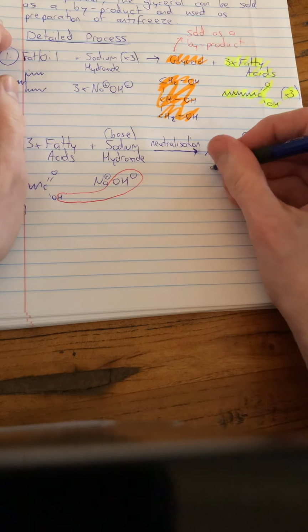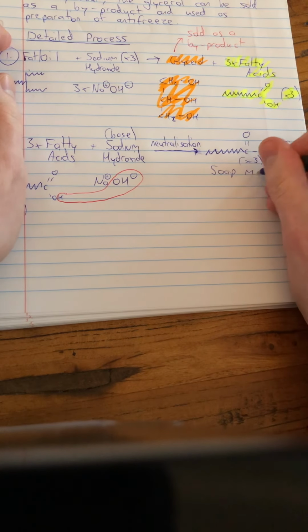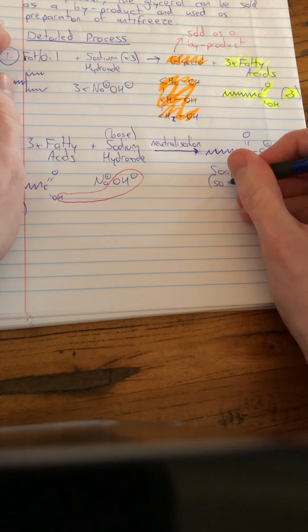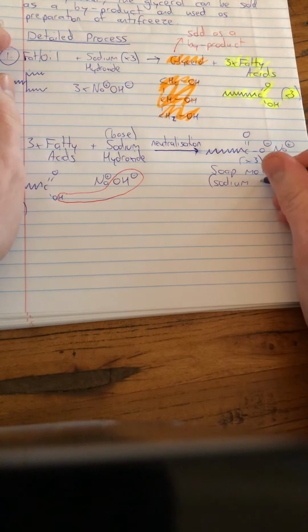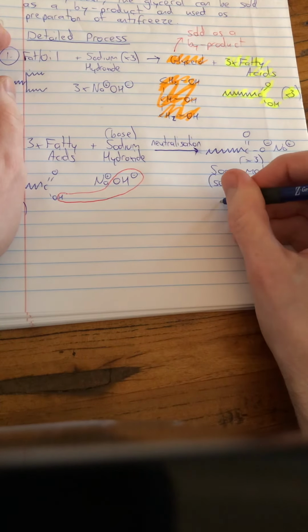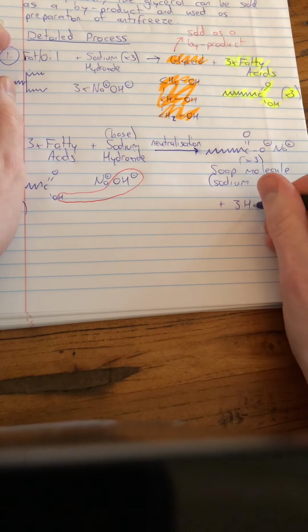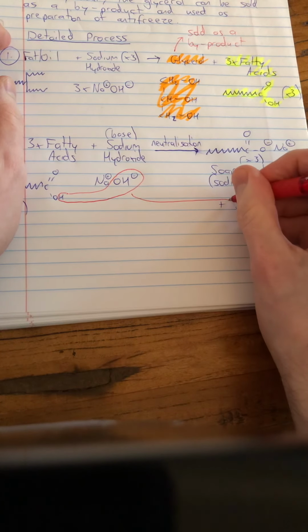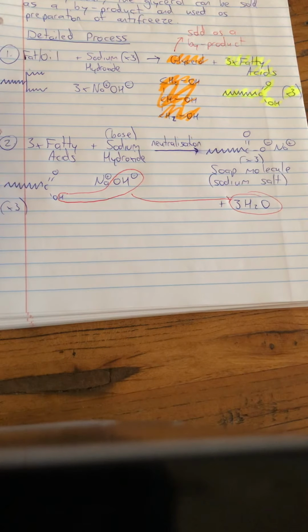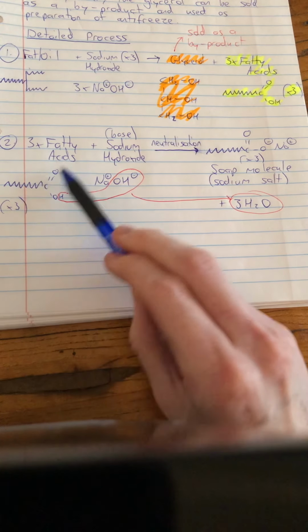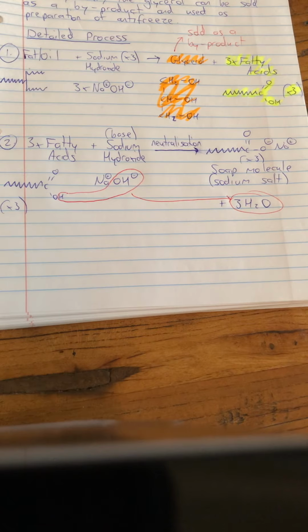So that is our soap molecule, and because it's sodium, we call that a sodium salt. And remember we are also going to get 3 moles of water, because we're neutralizing 3 fatty acids.